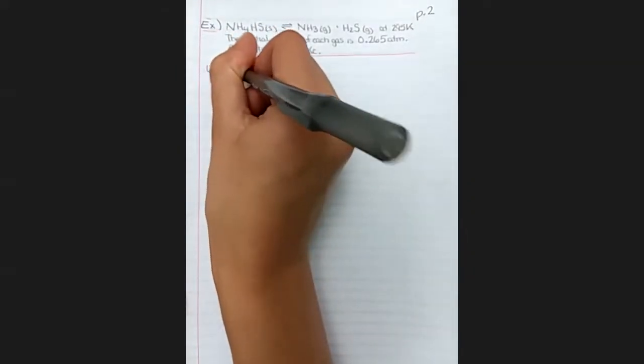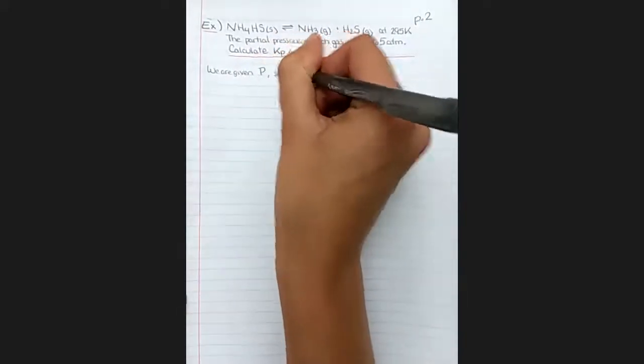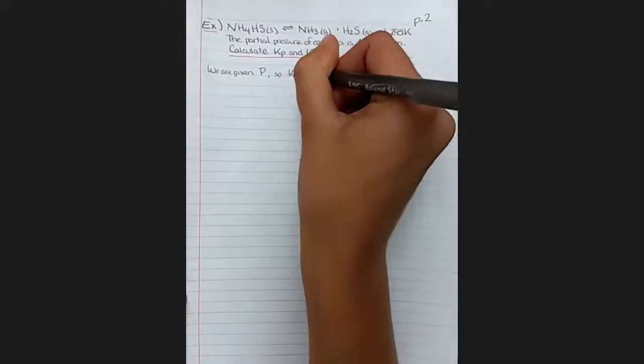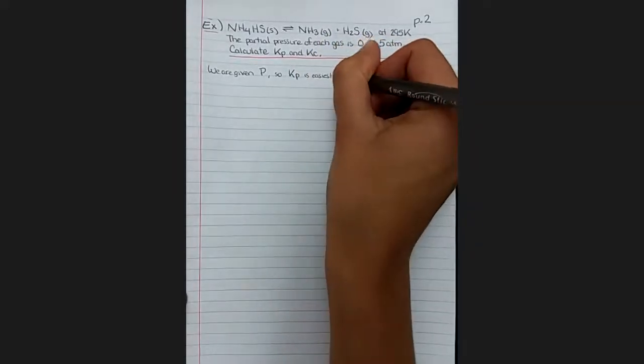So we're given the pressures. So that means that the Kp is the easiest to solve for. And if it's the easiest to solve for, I'm going to solve for it first.